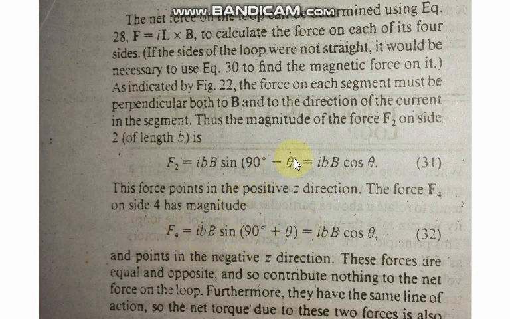Now 90 minus theta and 90 plus theta both are equal because of theta. So here you can see that the forces F2 and F4 on side 2 and side 4, the longer sides of the rectangular loop having length b, are the same and their directions are opposite, so they cancel out, and these two forces contribute nothing to the torque acting on this current loop.